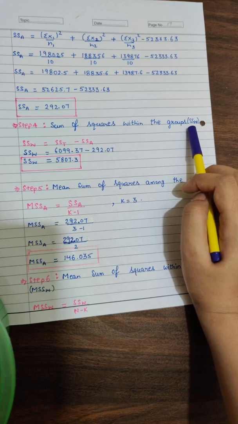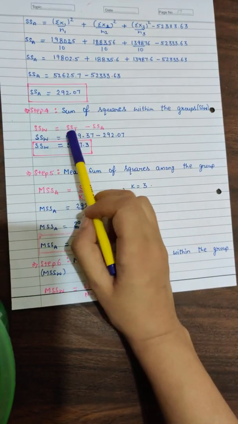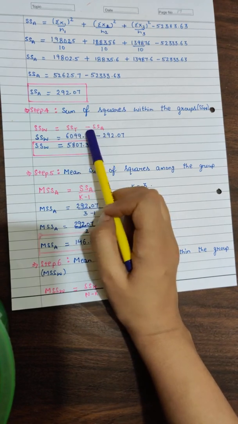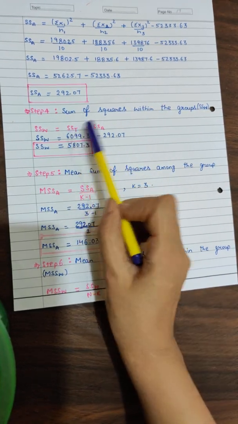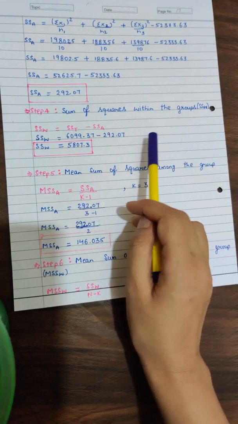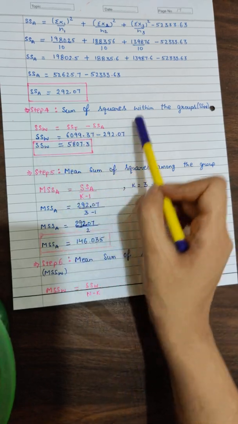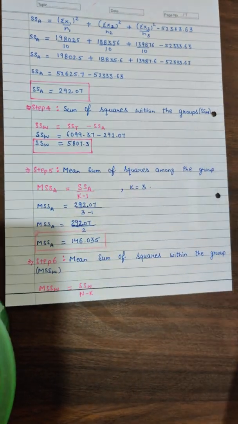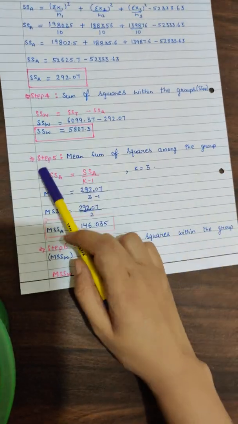SS is sum of squares and W is within. The formula is sum of squares of total minus sum of squares among the group, and these two we have already calculated. So we just have to put the values and we'll get our sum of squares within the group.